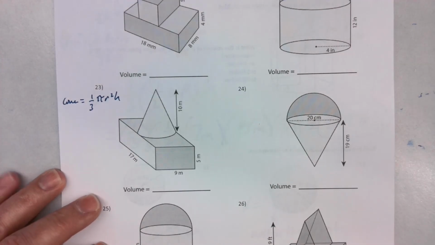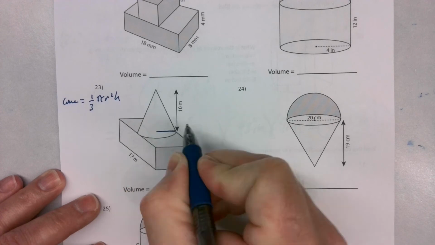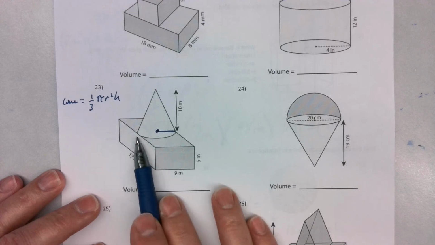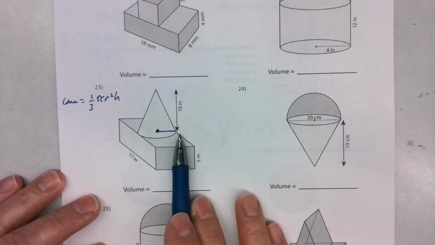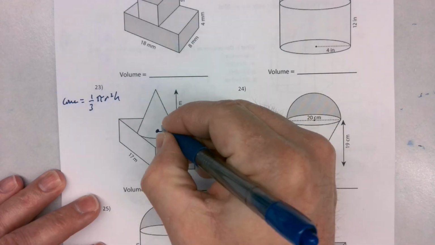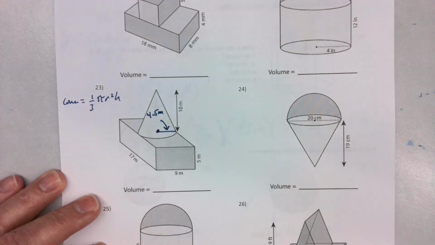And what are they going to say is wrong with that picture? It doesn't have a radius. It doesn't have a radius, right? I've got to have a radius right here, or does it? It does. The diameter is 9 because it lines up with that side. Exactly, and that's what you've got to be able to see. You've got to be able to see that this covers this whole rectangular prism down here, right? Well, if that's 9 meters, that is going to be 4.5 meters, right?